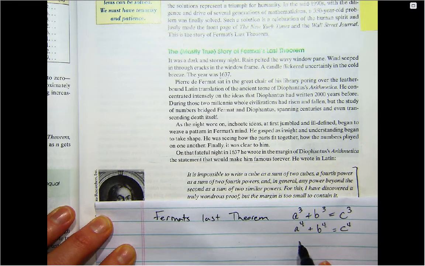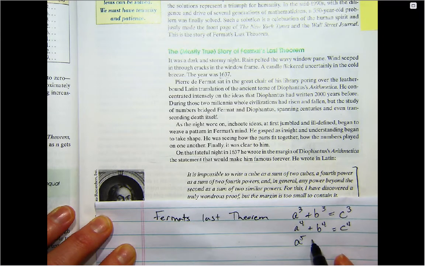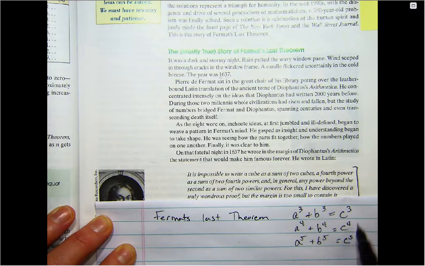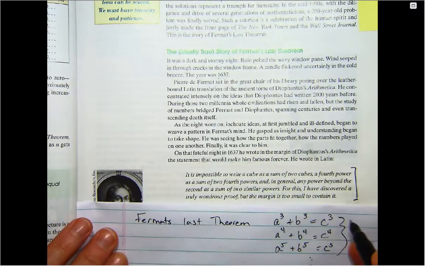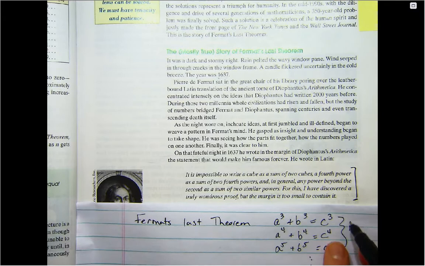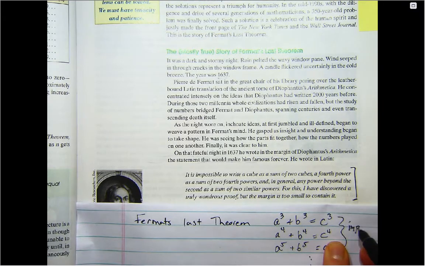Or in general, any power beyond the second. So a to the fifth plus b to the fifth equals c to the fifth. These are all impossible. And I'll put a dot, dot, dot after. So Fermat knew, and Andrew Wiles gave us the proof, that this is impossible.